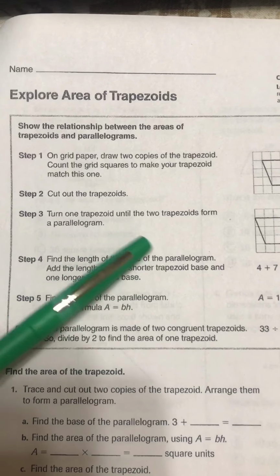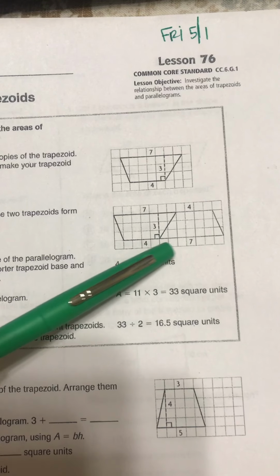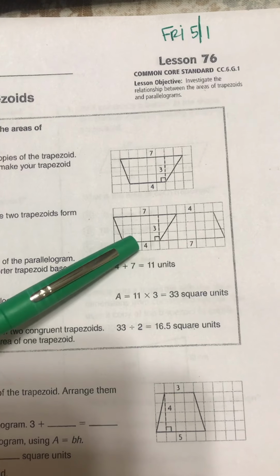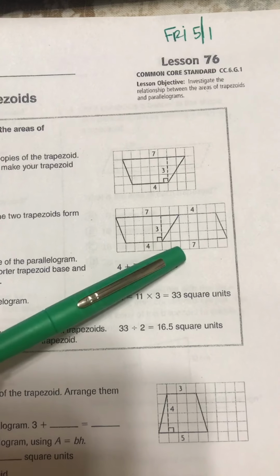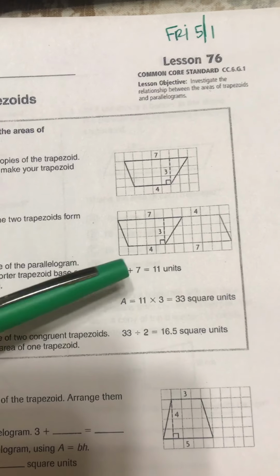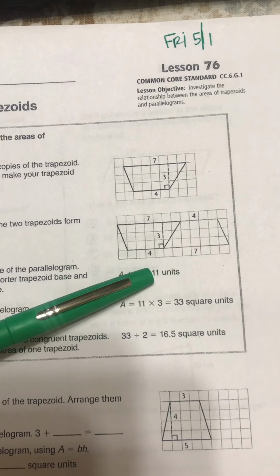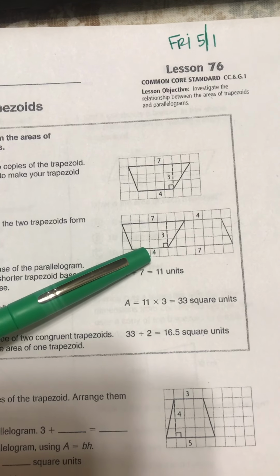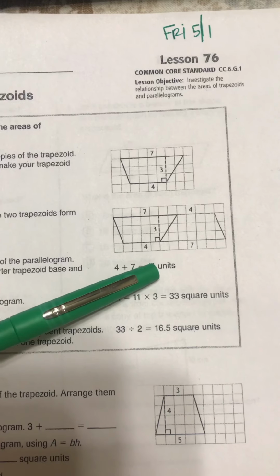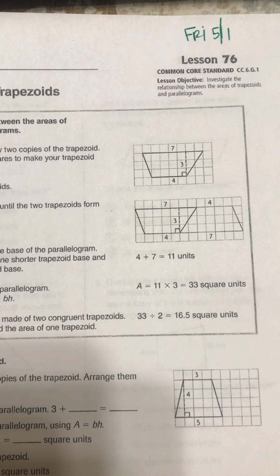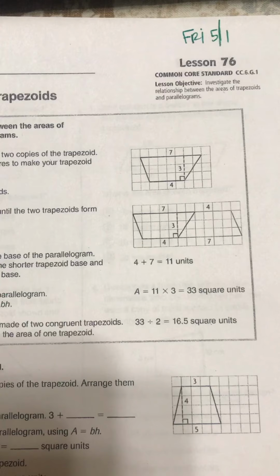So to find the base of just the parallelogram, we would have to see this base right here. And to find that, we would add the 4 plus the 7. So first step for area of a trapezoid is to add the bases. So 4 plus 7 gives us 11 units. And notice they didn't have the unit of measure here, so they put units. Don't forget to always have units if there's no unit of measure.